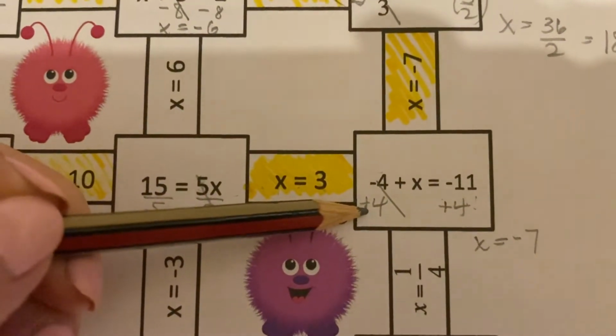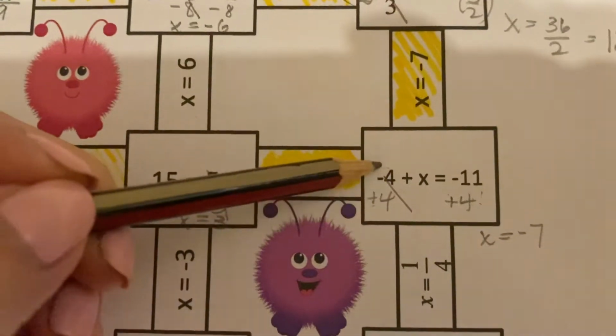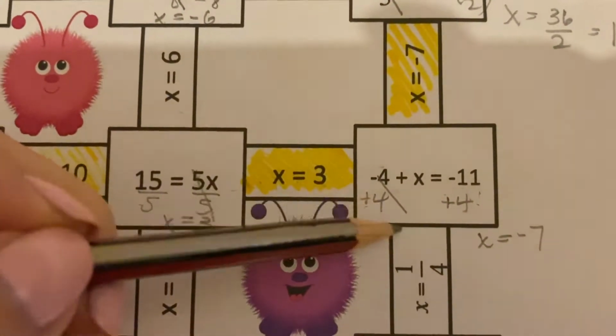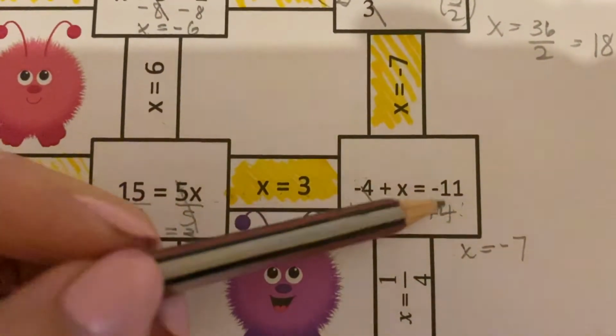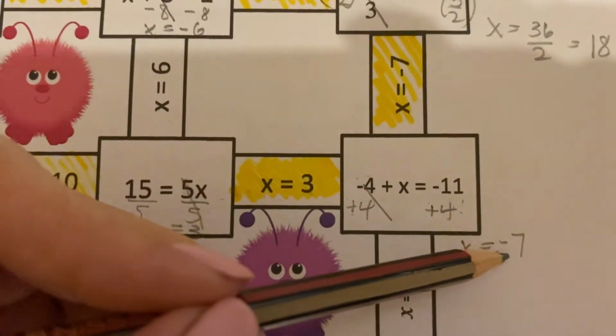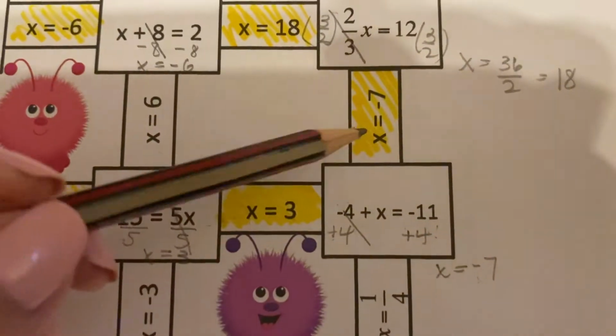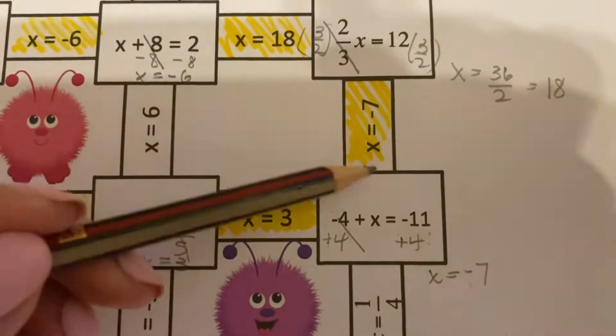It's a positive 4, so we need to add 4 to each side. Negative 4 plus 4 cancels out. Bring down the x. Negative 11 plus 4 is negative 7. Okay, so go ahead and shade in x equals negative 7.